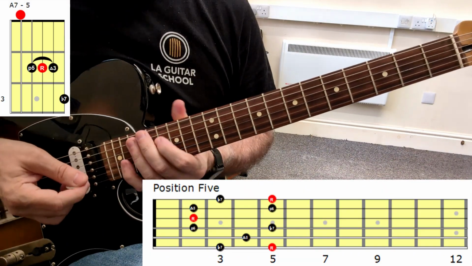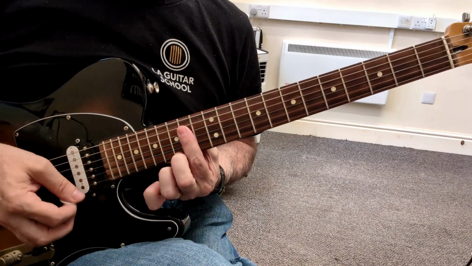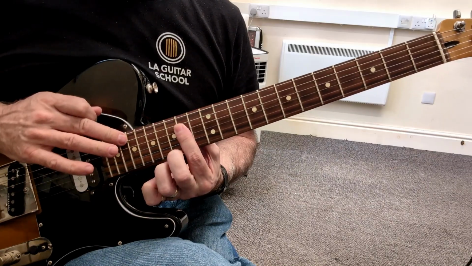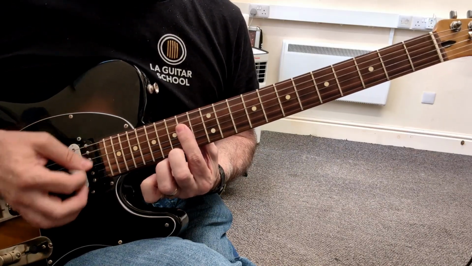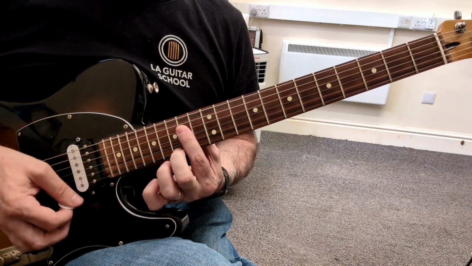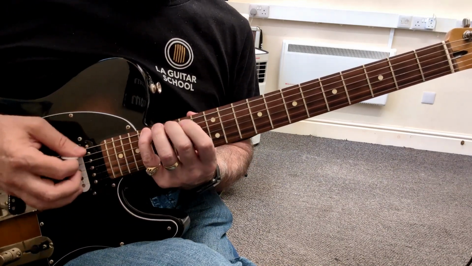Now, same shape though, you can actually also play up here. And there's the same chord, A7. I'm not playing the 5th string, you can play the 5th string because it's an open A. And that's the 14th fret and the 15th fret. And then the shape.